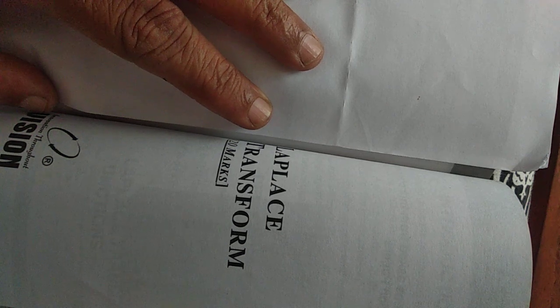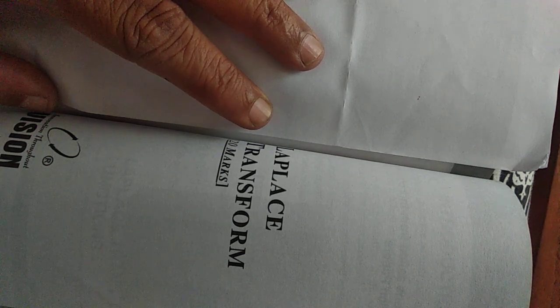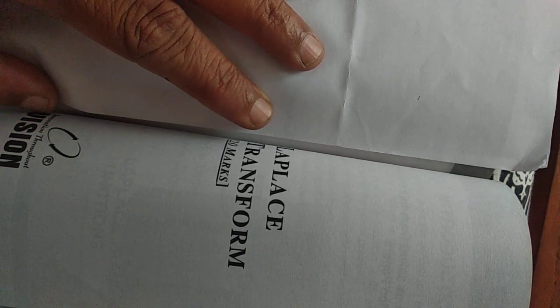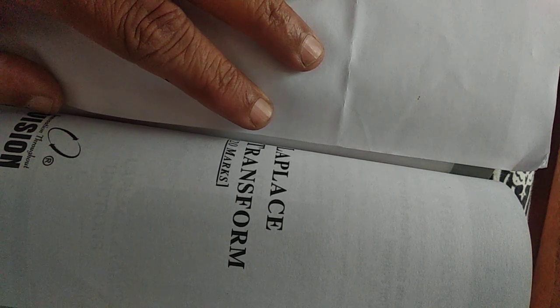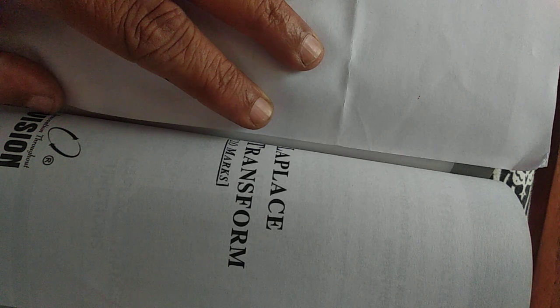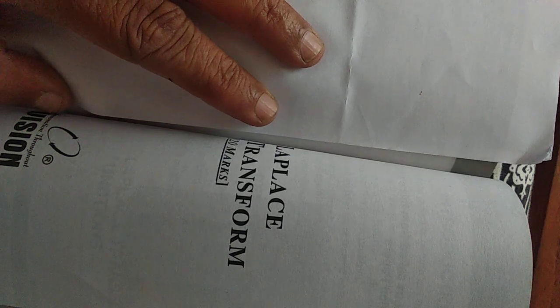And for electronics, the second topic for section 2 is Fourier series. So this is the outline of the syllabus.